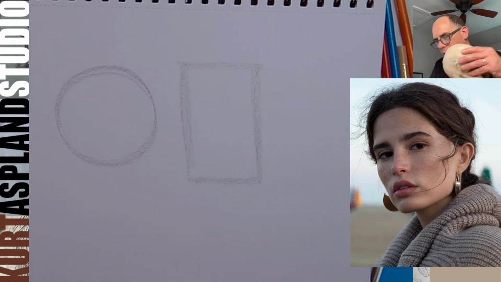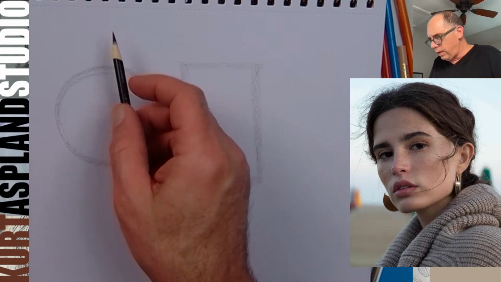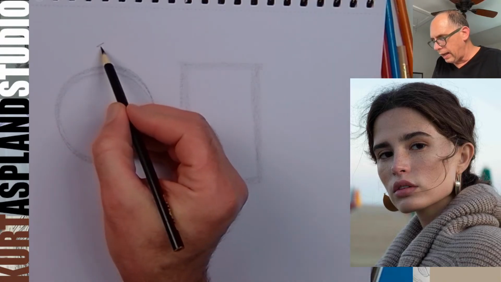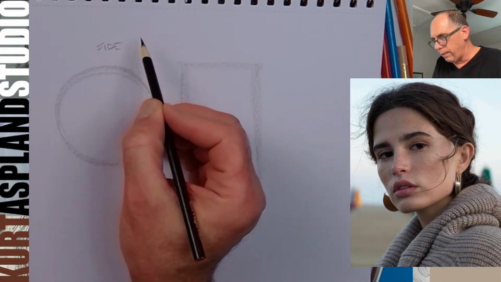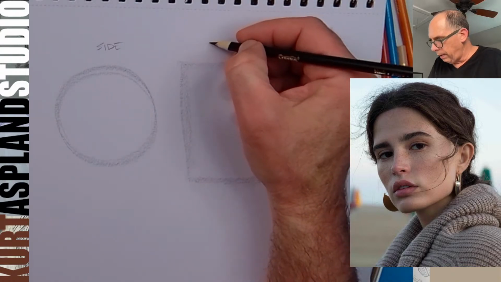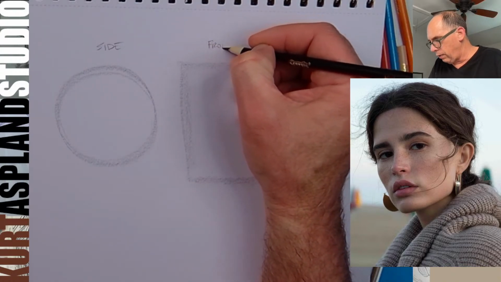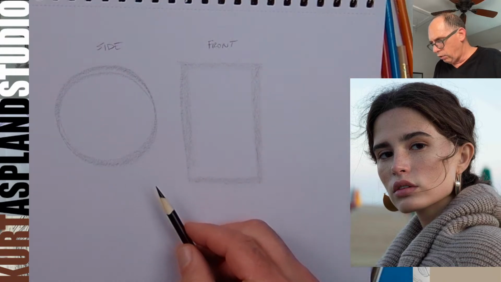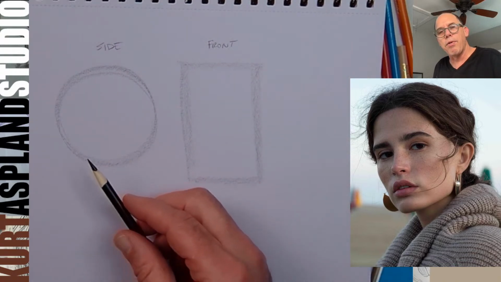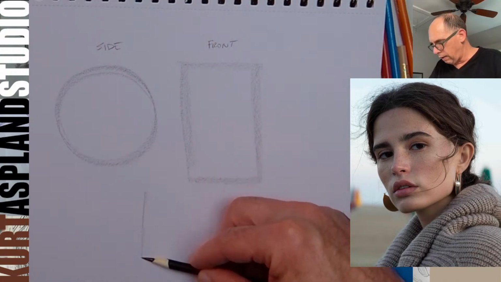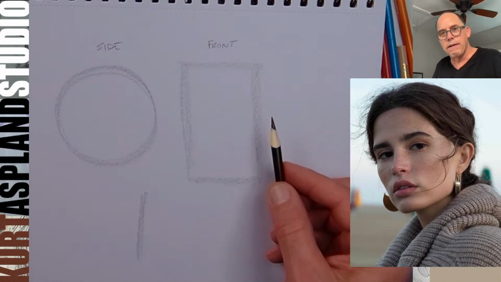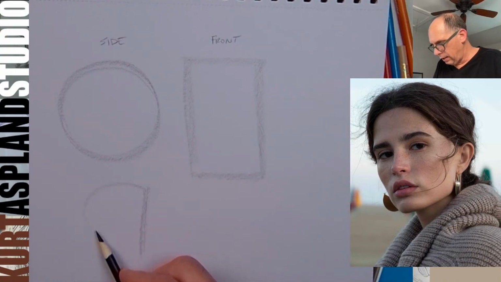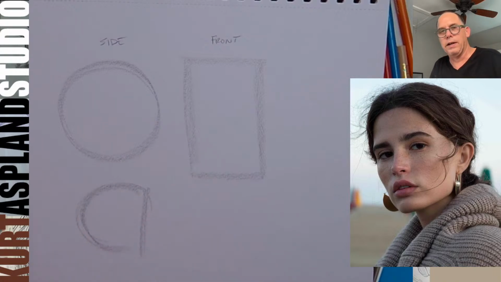So how does this work for us? This would be considered maybe like a side view. This might be considered a front view. And here's the tricky thing. When you have a 3/4 view, you actually have one side usually that's going to be flat, and the other side is going to have a very round feel to it.